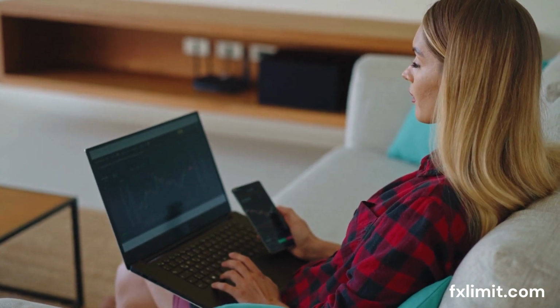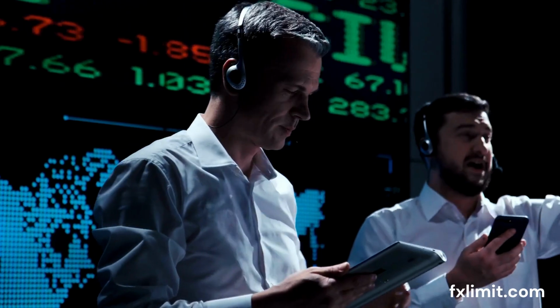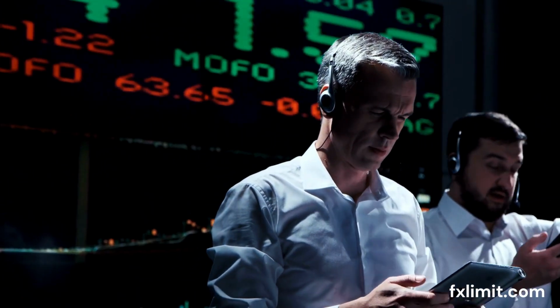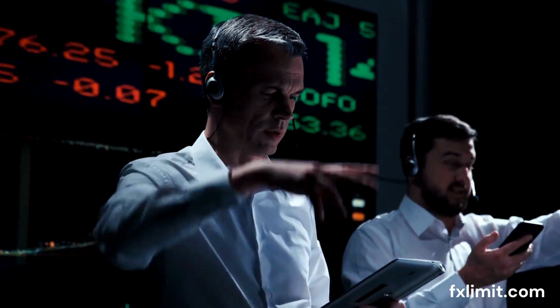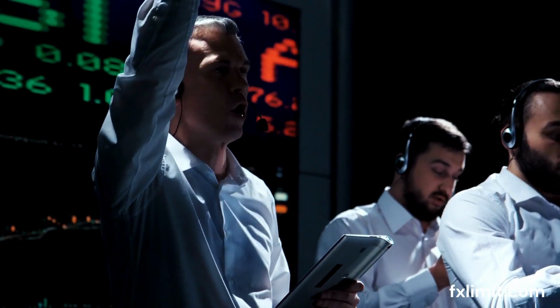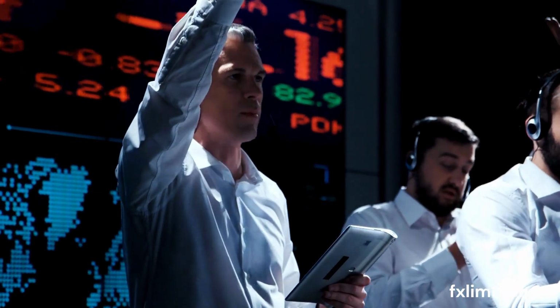Let's address a common question. How accurate is the MACD crossover strategy? Well, no technical analysis tool is foolproof. MACD is a fantastic indicator, but it has its limitations, especially in sideways or choppy markets. That's why combining MACD with other indicators like RSI or Bollinger Bands can enhance its effectiveness.